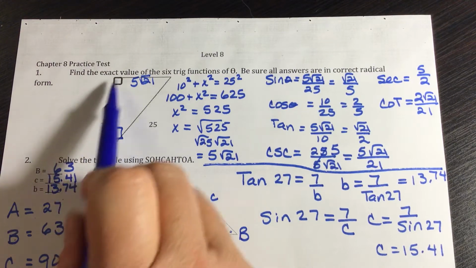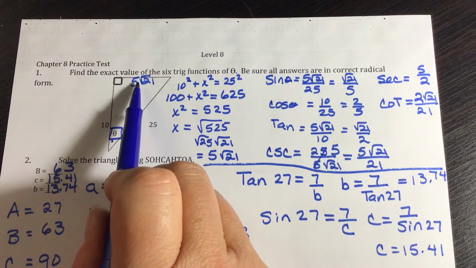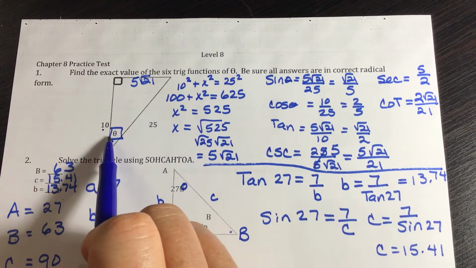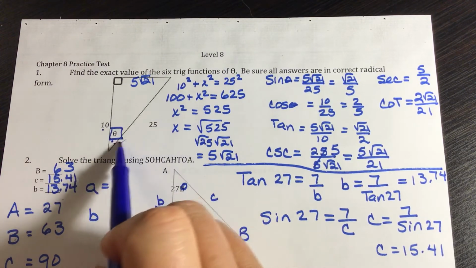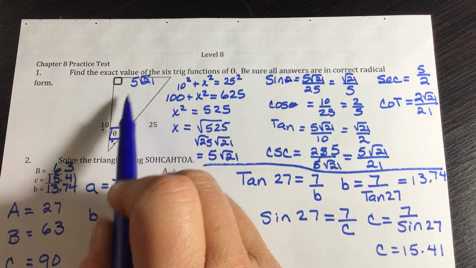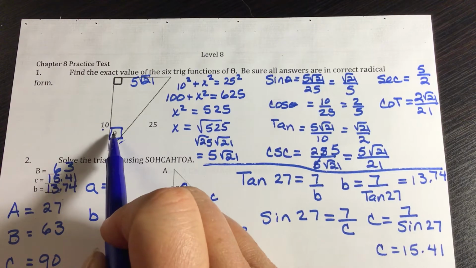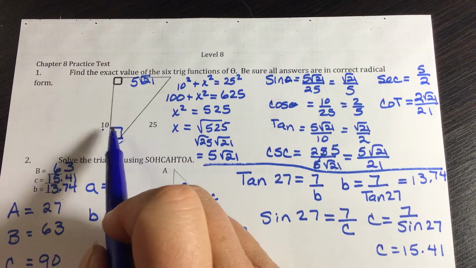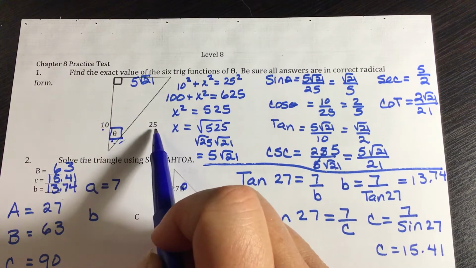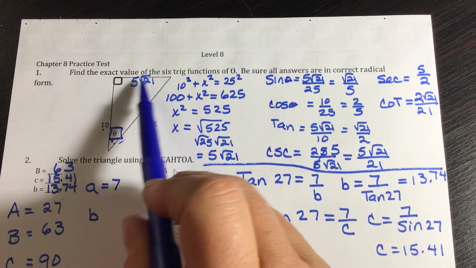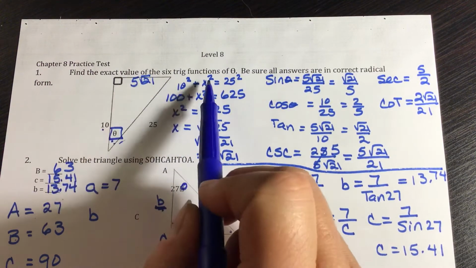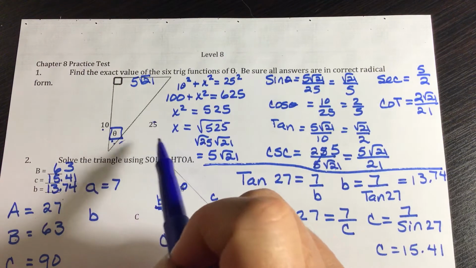To do those, I need to know all 3 sides, and because I know the side adjacent to my angle and the hypotenuse, I need to find the side opposite of my angle. So I'm going to use the Pythagorean theorem. Let's say this is a squared plus b squared equals c squared, and I don't know what this is yet. 10 squared plus an unknown, x squared equals 25 squared.